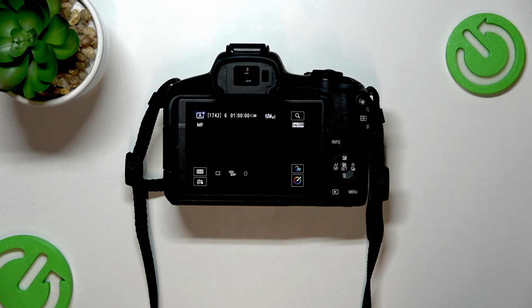Hello everyone, welcome to the HardReset channel, and today I'm going to show you how to remove or delete images on the Canon EOS R50 camera.